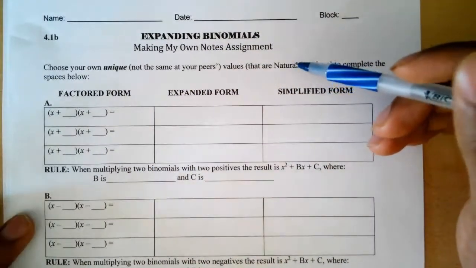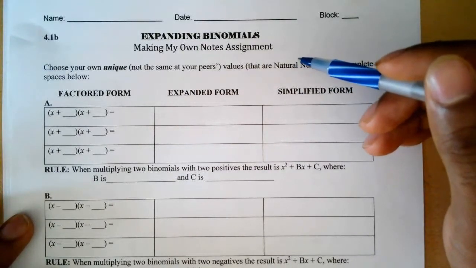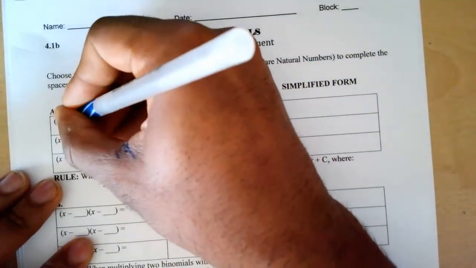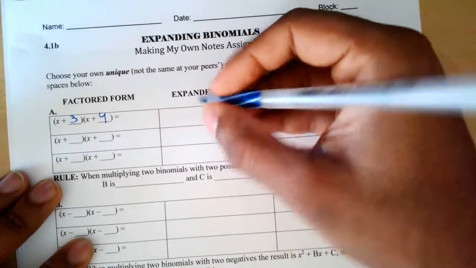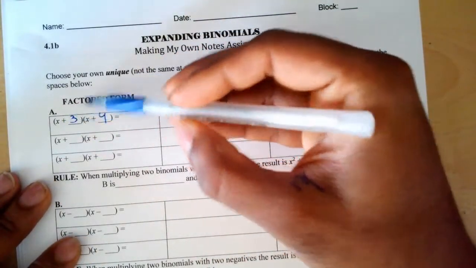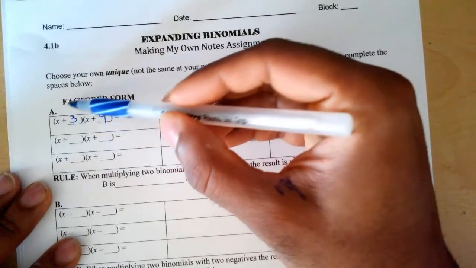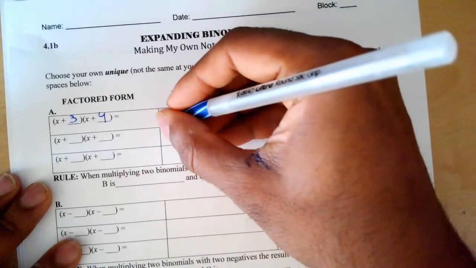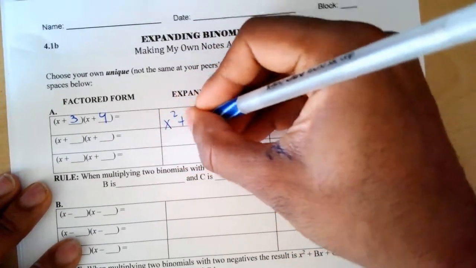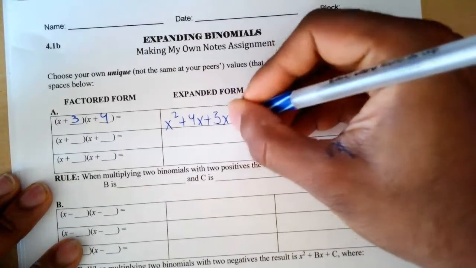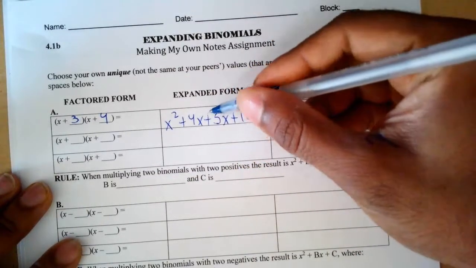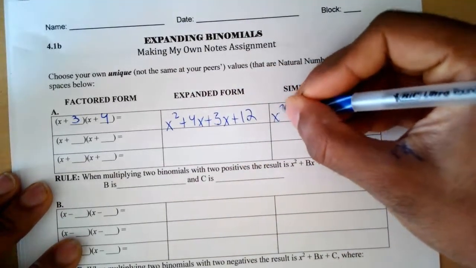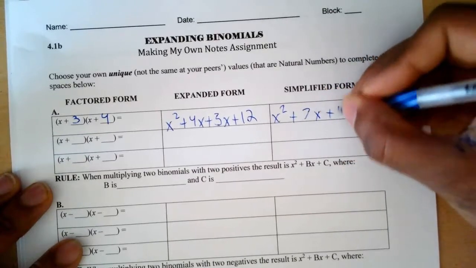So natural numbers, just choose whole numbers above 0, so 1, 2, 3, 4, 5, 6, etc. Let's just choose 3 and 4, though you could choose other numbers, and let's expand it out. Remember FOIL: first terms, outside terms, inside terms, and then last terms. Watch the previous video if that's confusing. When you FOIL it out, this is what you'll get. Then finally, simplify. Expanded form is when it's just multiplied out, and the simplified form is when you collect like terms, the middle terms here.